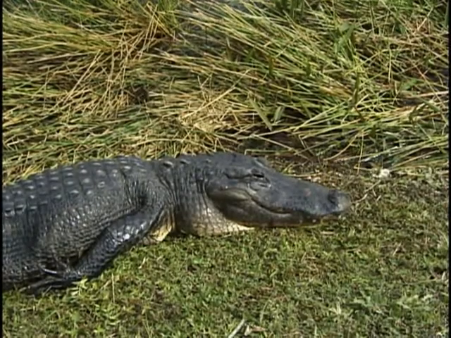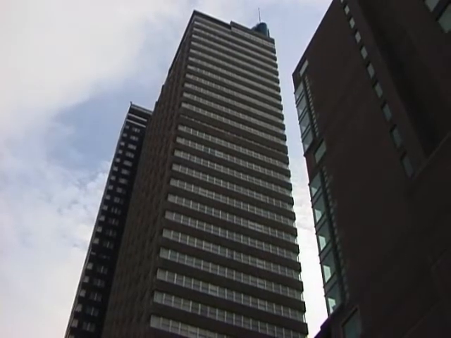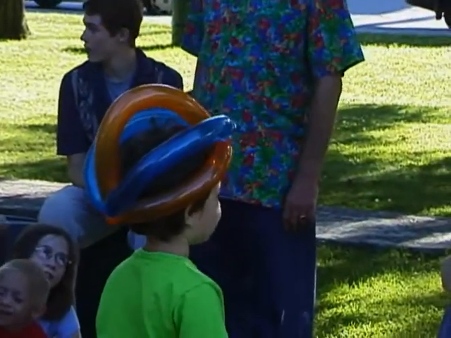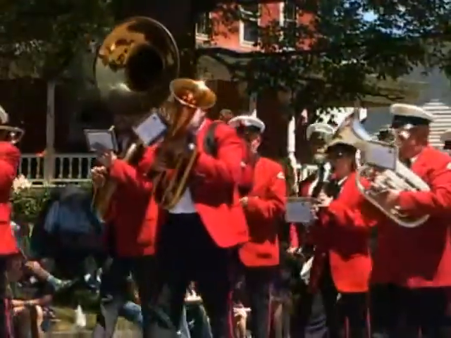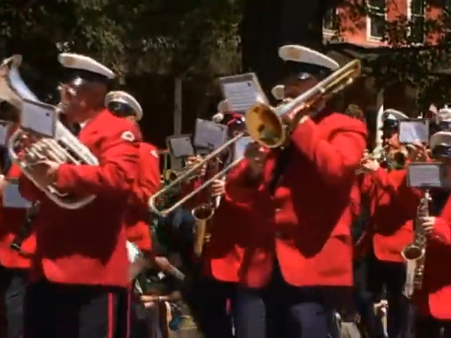This alligator takes up space. These large skyscrapers take up space. And these balloons also take up space. Anything that takes up space has volume. Volume is the amount of space an object takes up.